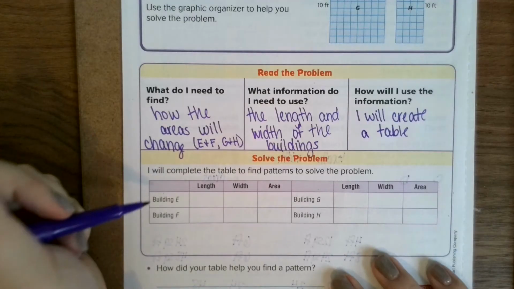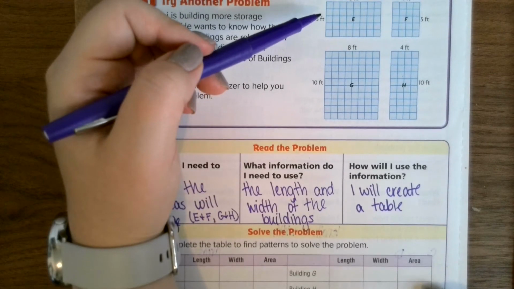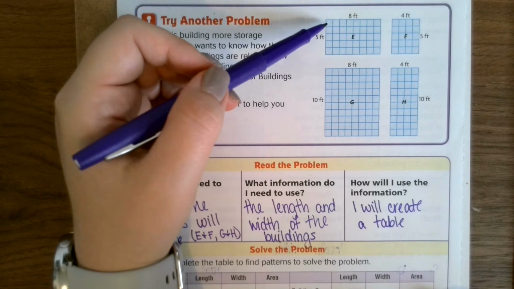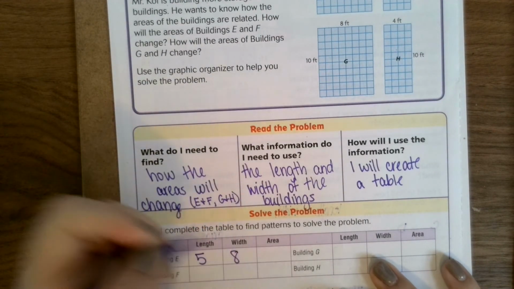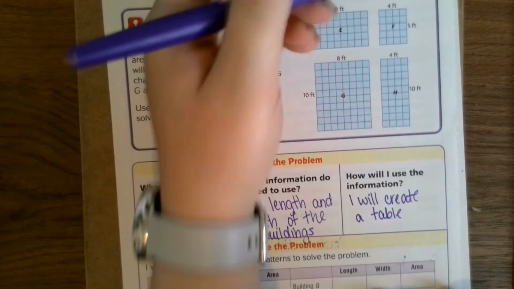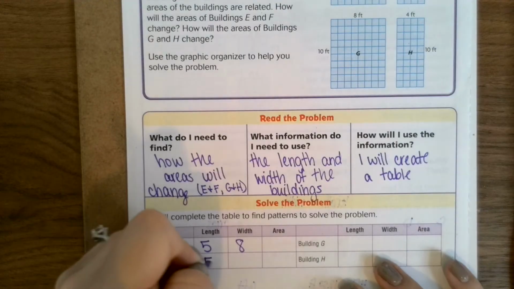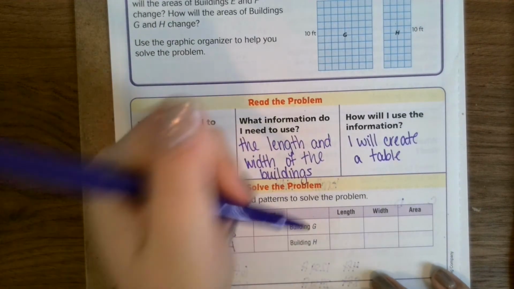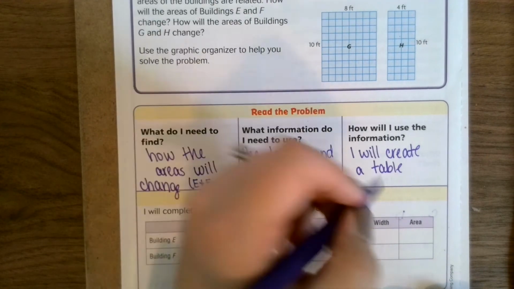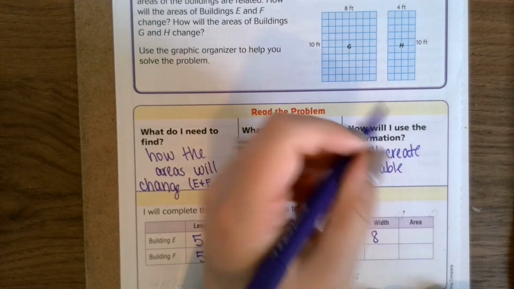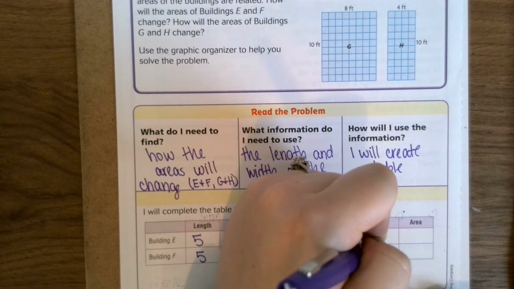All right, so building E, 5 feet long and 8 feet wide. F, 5 feet long, 4 feet wide. G, 10 feet long, 8 feet wide. Building H, 10 feet long, 4 feet wide.